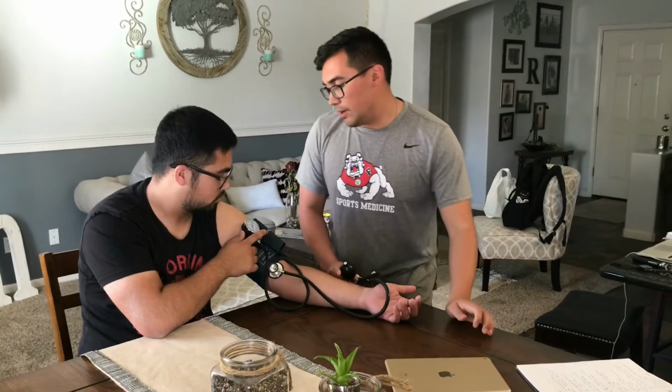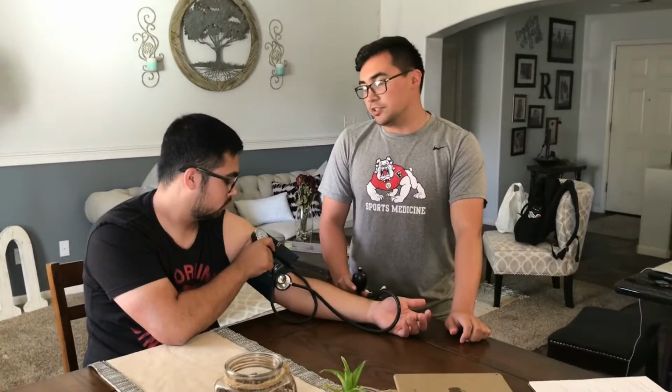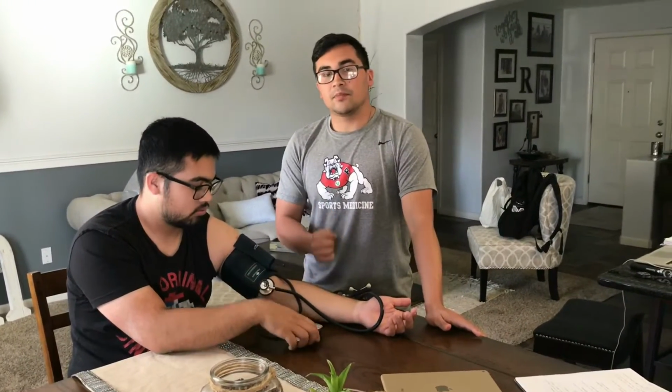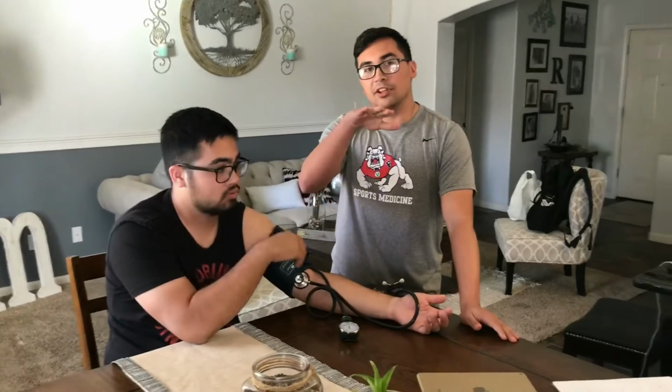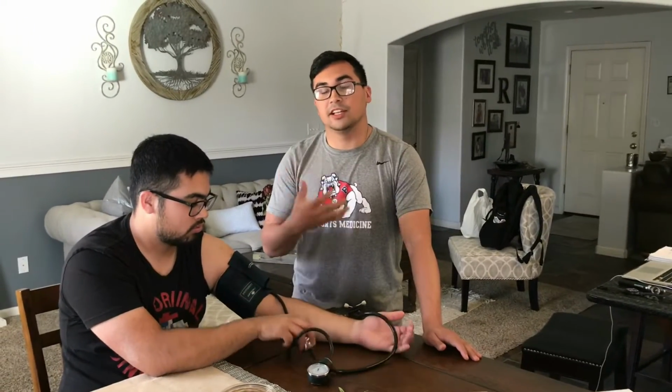So it looks like Michael's at about 132 over 74-ish. That's probably the area where I'm looking for Michael. That's not too bad. It's kind of normal. What you're looking for typically is 120 over 80. Anything in that 140 over 90 zone, you'll start to get pre-hypertension, and you'll start to get stage 1 hypertension, which is really bad. That can be things like diabetes, high blood pressure, cholesterol, things like that.